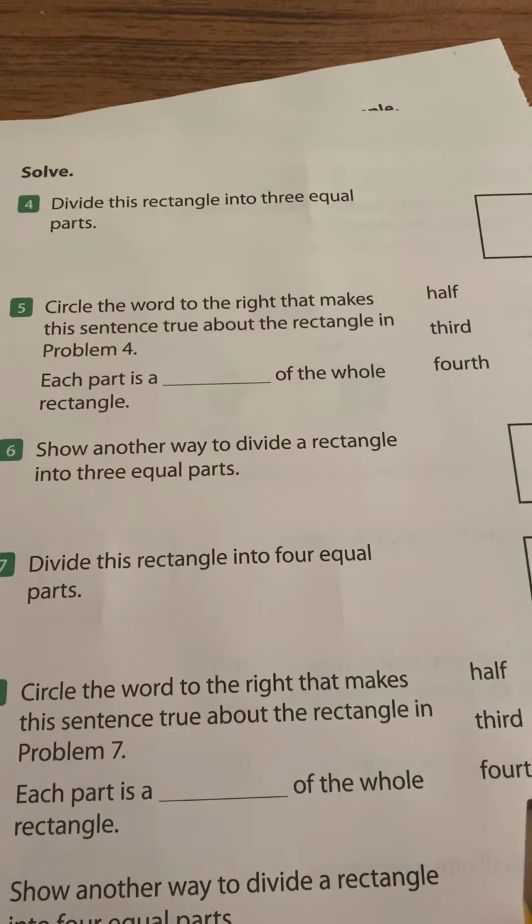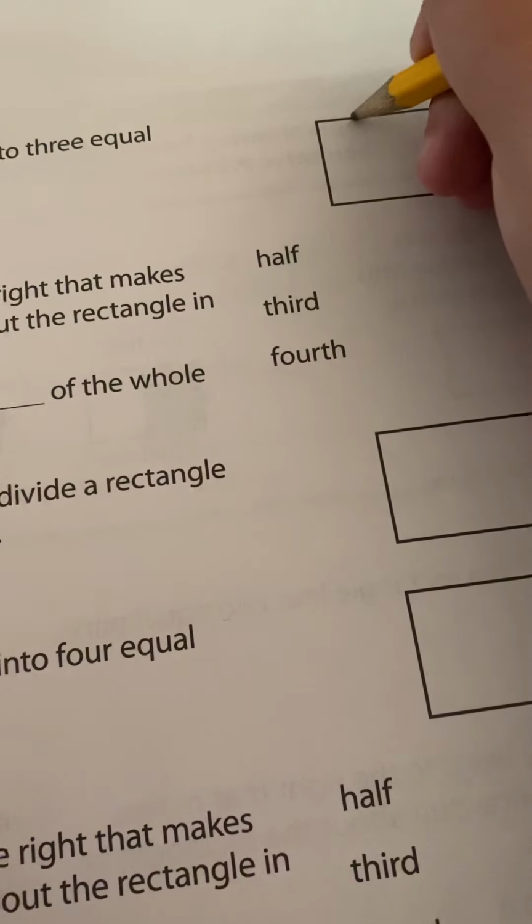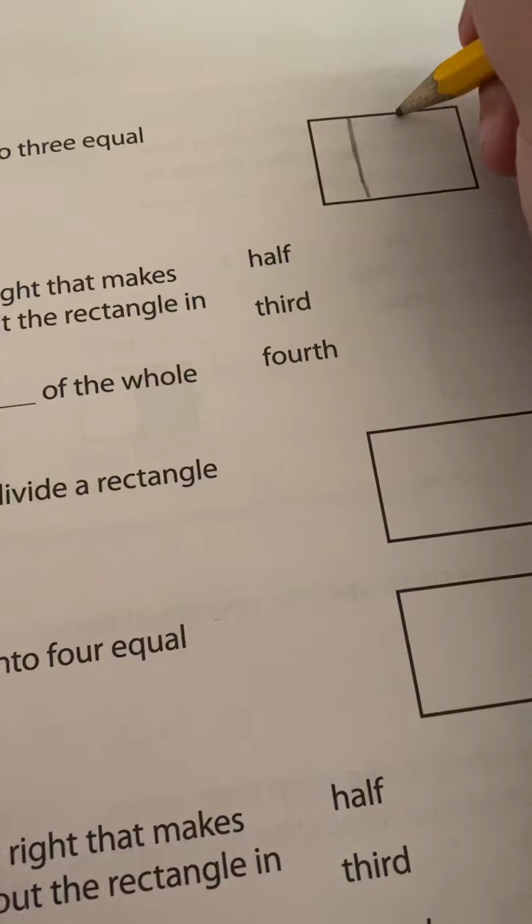So it says divide the rectangle into 3 equal parts. 1, 2. That's not quite equal, because whoever's eating this piece is really going to be jealous of these 2 people. So let's try to make it equal pieces. That way everyone is fair, and this one might be a little more difficult.